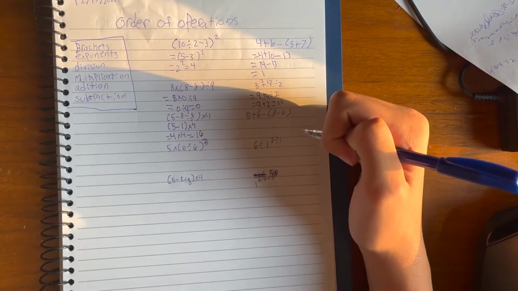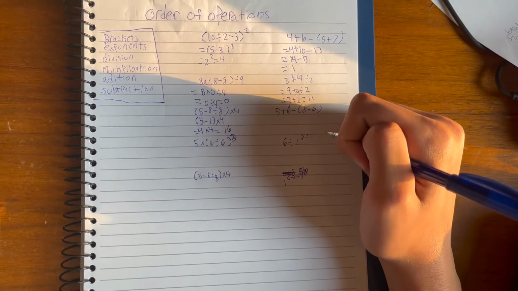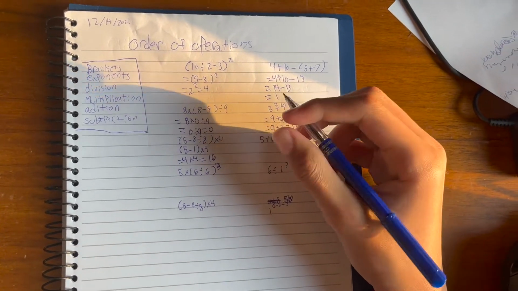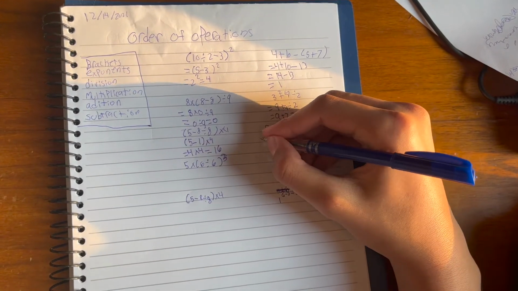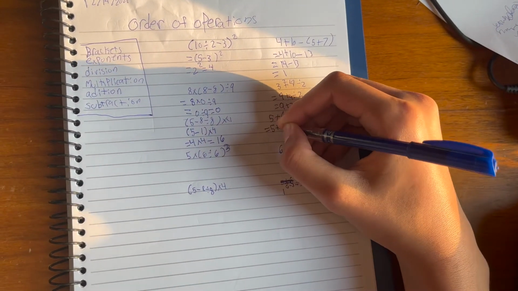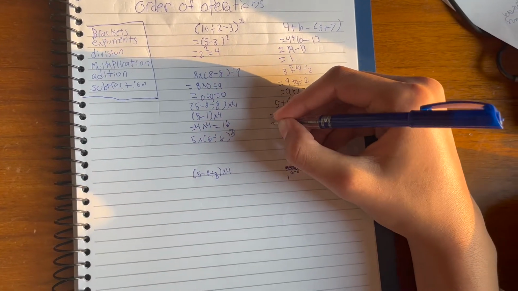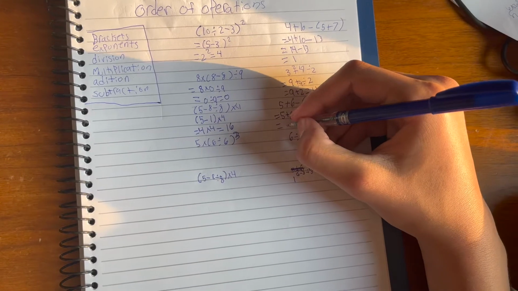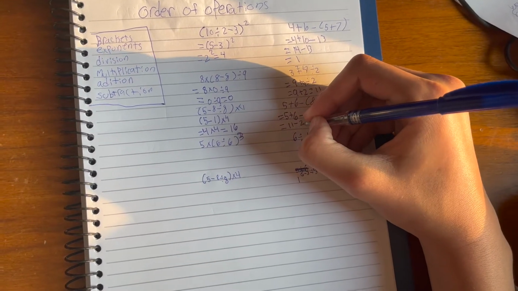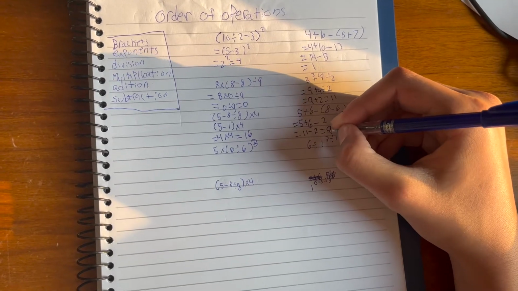The next problem is 5 plus 6 minus bracket 8 minus 6. So the first thing we're going to do is do the brackets first. So it's going to be 8 minus 6. So we're not going to change the 5 plus 6. So we're going to bring it down the same as it was, minus 2. So now we're going to bring it down. It's going to be 5 plus 6, which is going to be 11. 11 minus 2. So then 11 minus 2 equals 9. So the final answer would be 9.